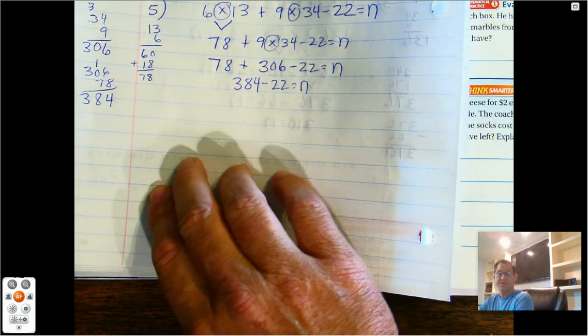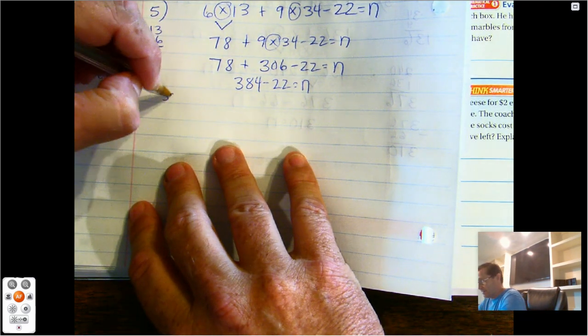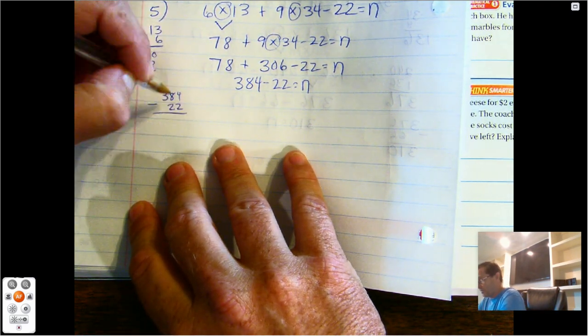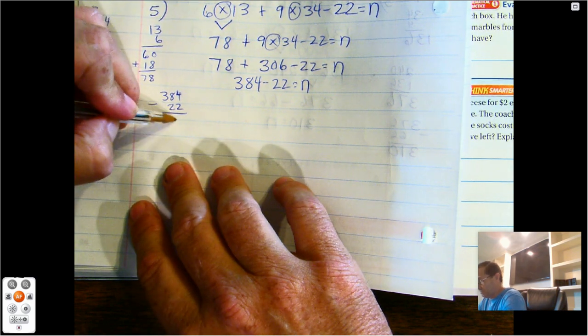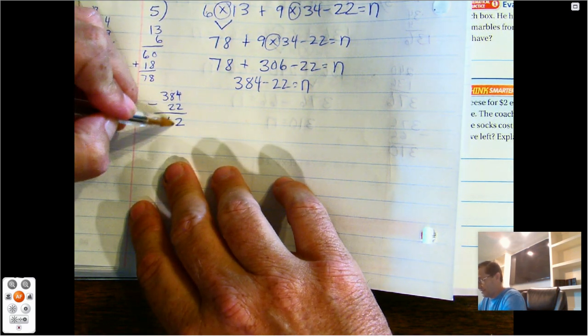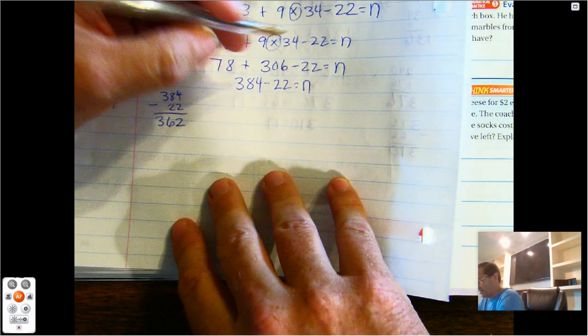So we only have one operation left. So we'll do that. 4 take away 2, 2. 8 tens take away 2 tens, 6 tens. 300 take away nothing, 300. So number 5 is 362.